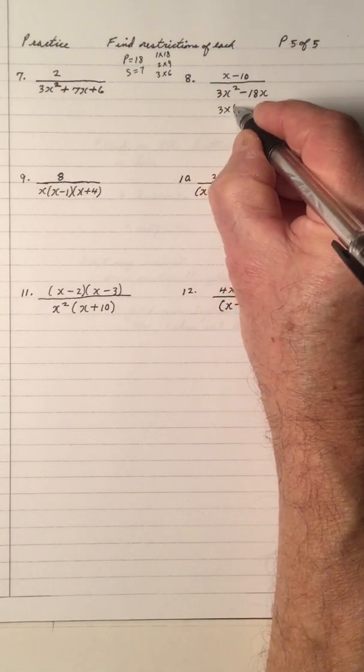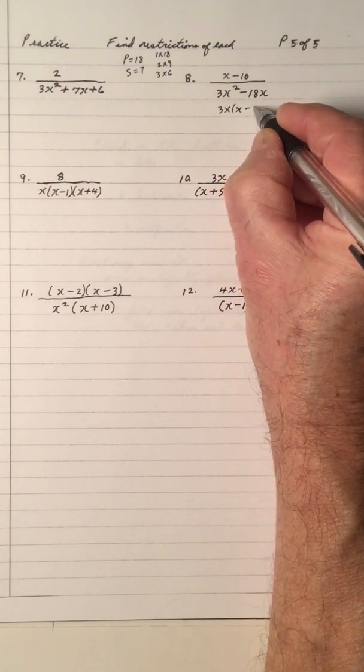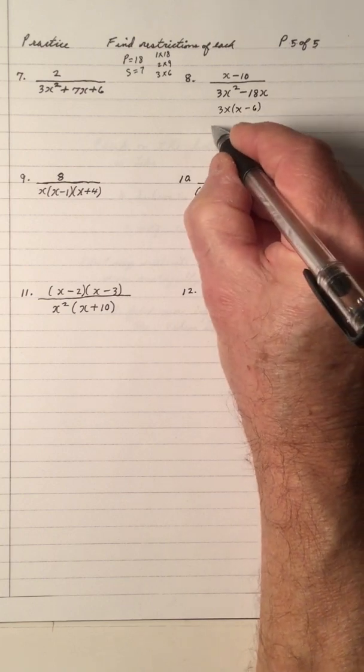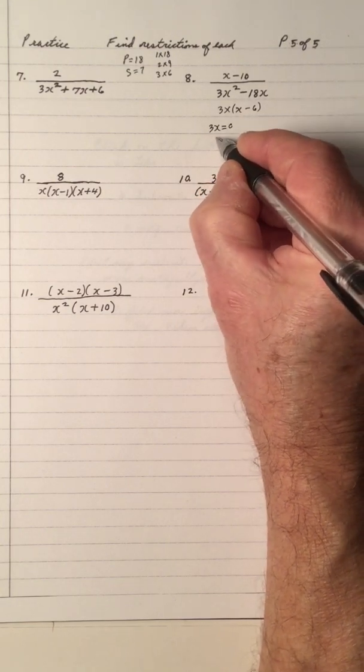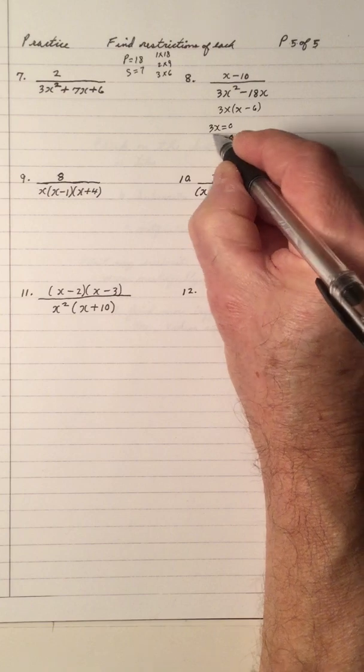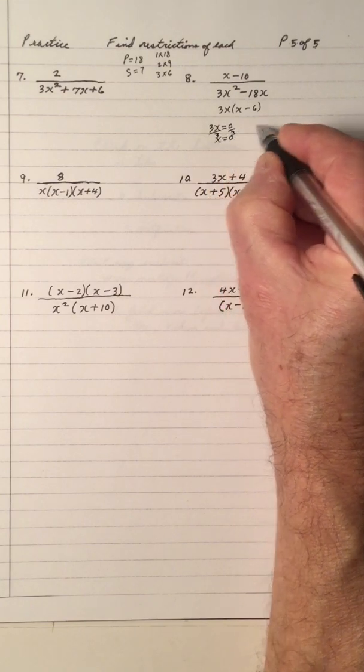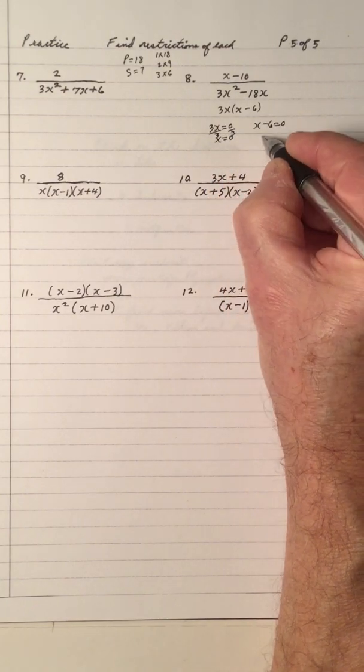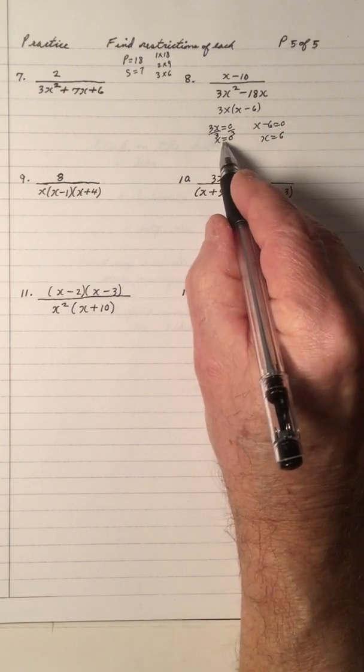And this one, I factor, I give you 3x, x minus 6. So the restrictions are 3x equals 0. So x is 0. Divide by 3. x minus 6 equals 0. x is 6. So restrictions are 0 and 6.